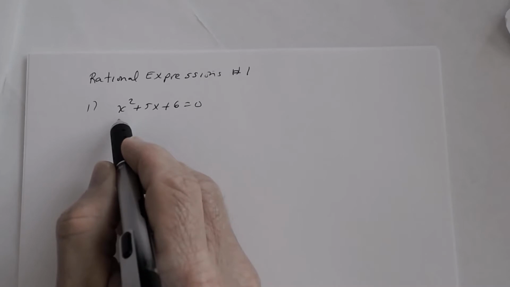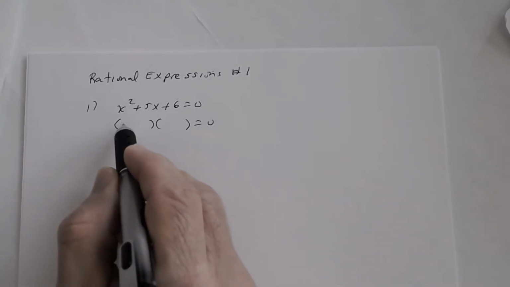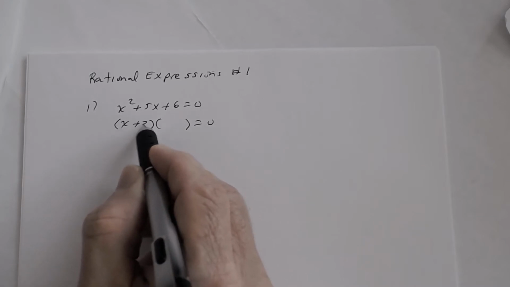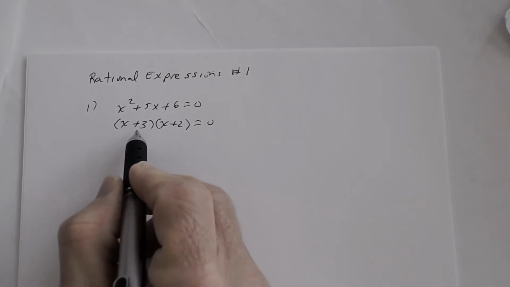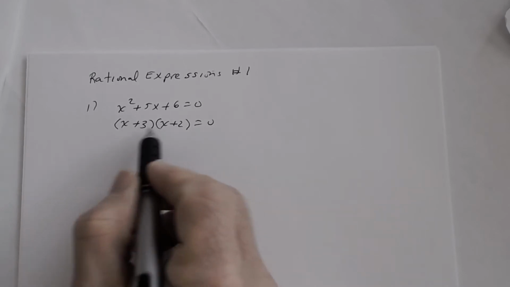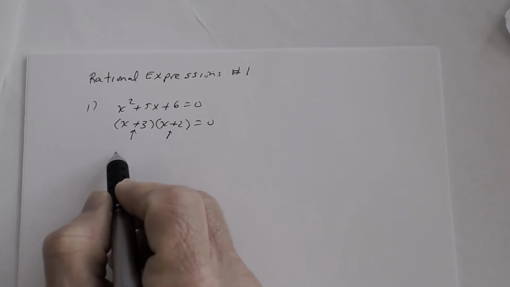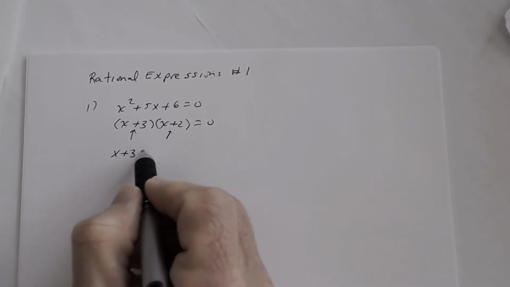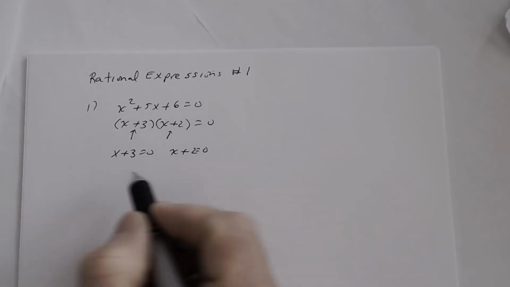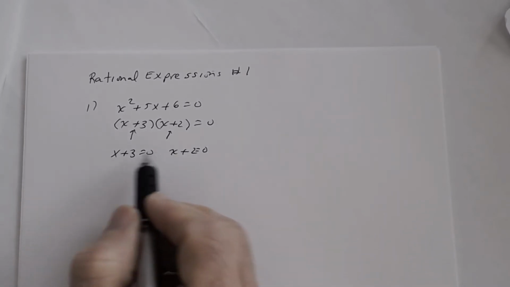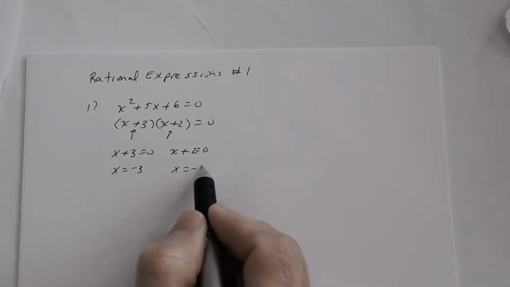To solve this quadratic equation, we're going to use factoring. When I factor this, I get x plus 3 times x plus 2. At this point, I'm going to use the zero factor property, so I set each of these factors equal to 0. I get x plus 3 equals 0 and x plus 2 equals 0. Notice I have two linear equations, so I get x equals negative 3 and x equals negative 2.